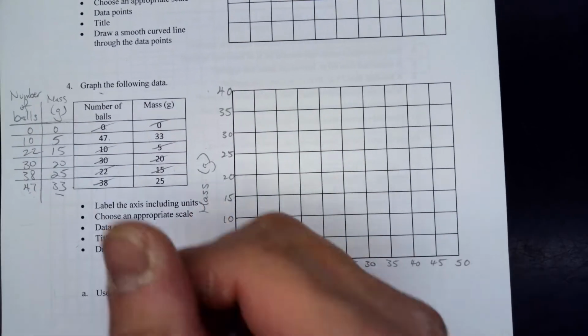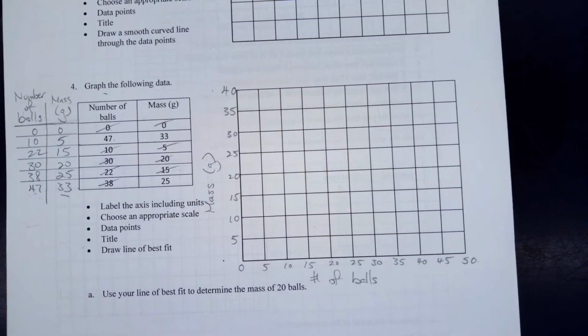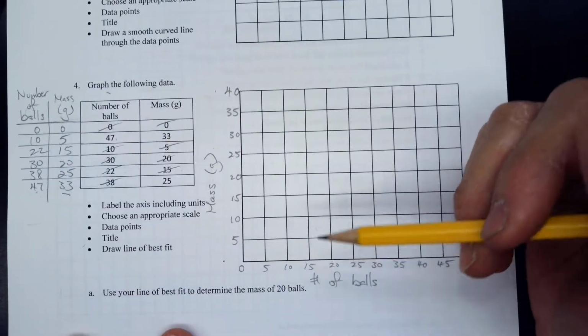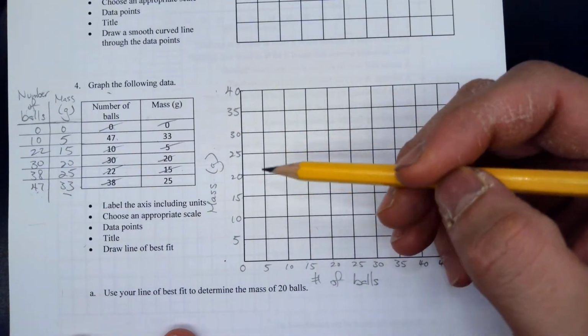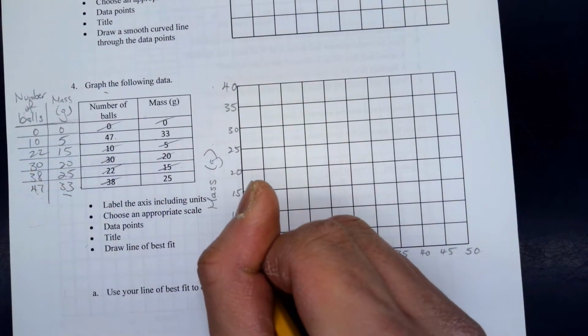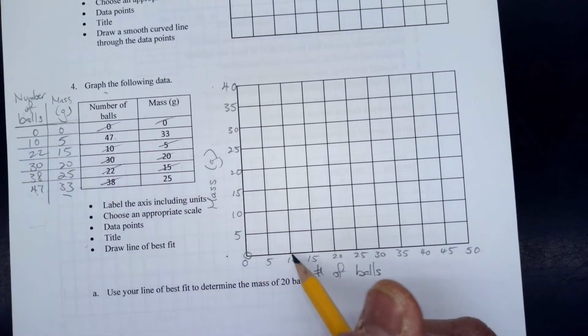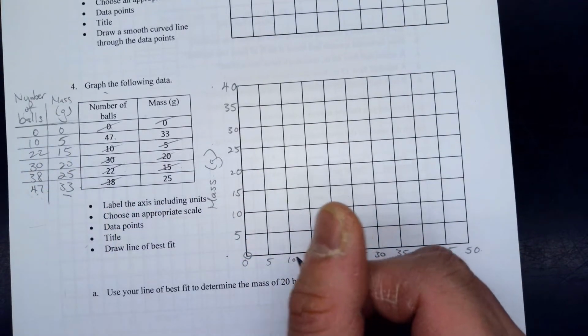Now, what we're going to do at this point is graph each point. So again, just like before, you're supposed to use a point and then a circle. So 0, 0, so point, circle. When you have 10 balls, it goes up to 5. Oh, this is nice.